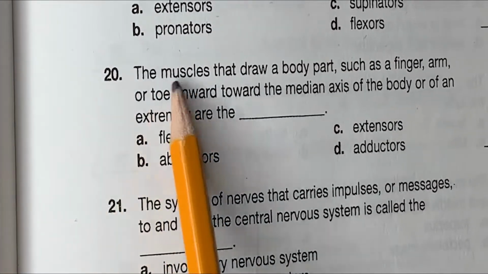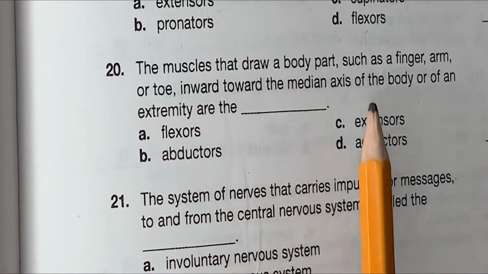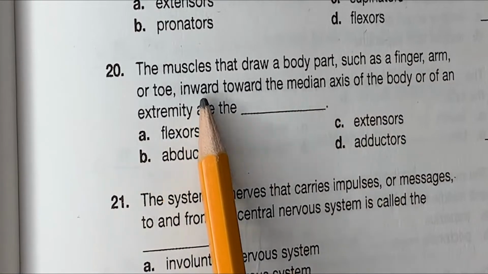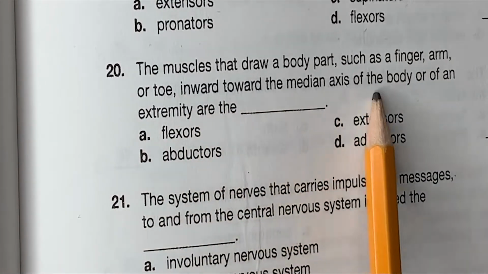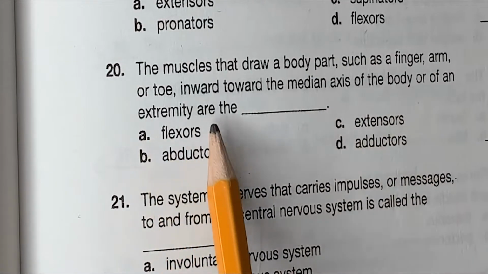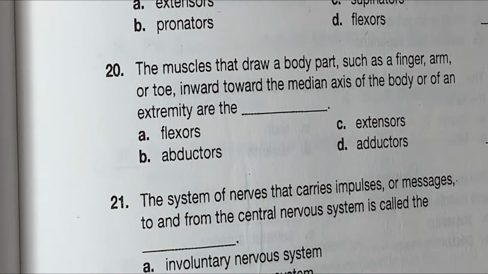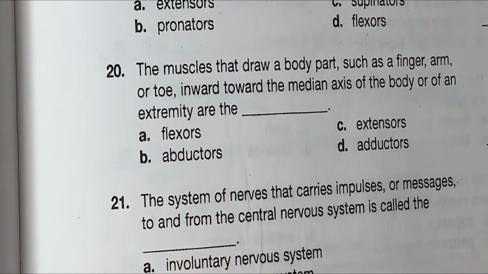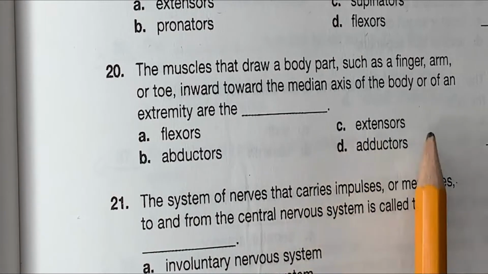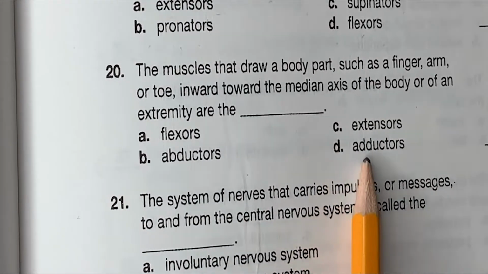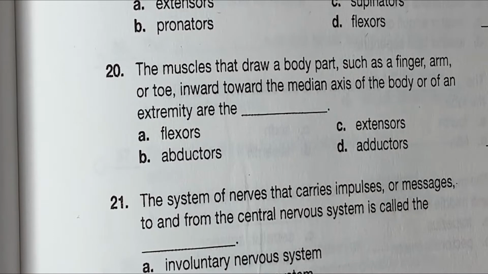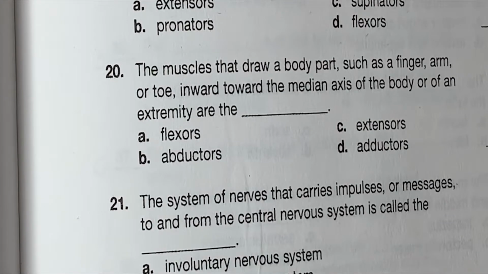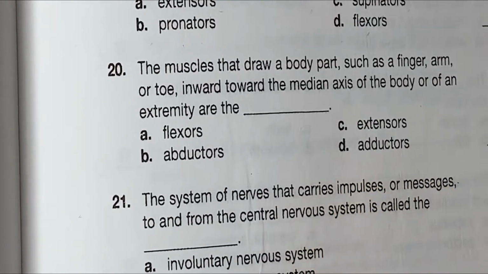Number 20. The muscles that draw a body part, such as a finger, arm, or toe, inward toward the median axis of the body or of an extremity are the blank. Is it A, flexors, B, abductors, C, extensors, or D, abductors? And the correct answer is D, abductors.